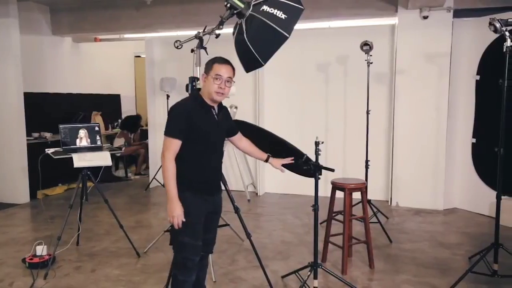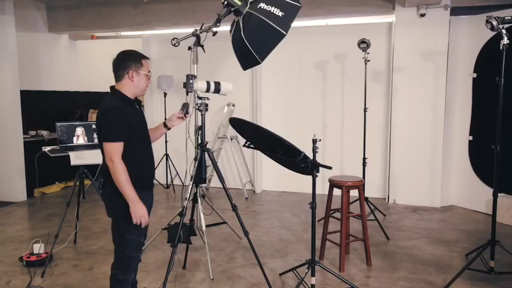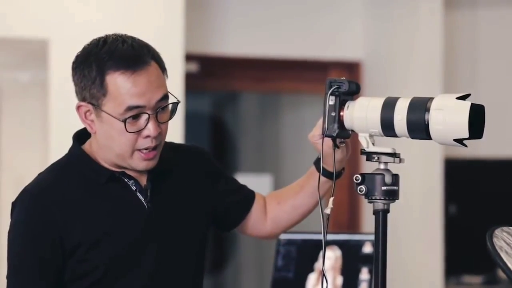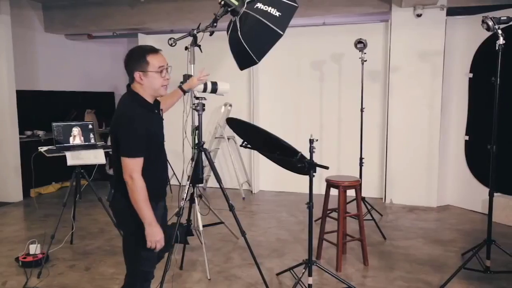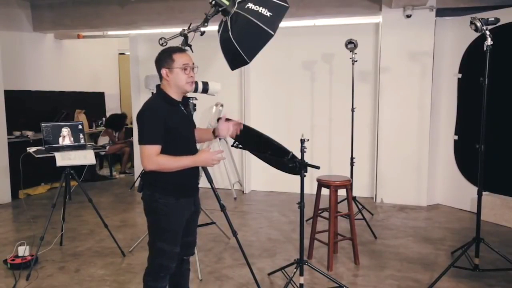Standard reflector on a reflector holder. The Photix Indra 500 triggered using the Photix Odin 2 for Sony. The camera system we're using is the Sony A7R with a 70-200 2.8 lens. So this one will serve as our main light, but then in the course of the shoot, we will be adding some of the accessories to the light, meaning we could put a diffuser, we could put in a grid, maybe we'd take out the reflector and convert this beauty dish into a standard reflector, and then put a grid there and then put a diffuser also.